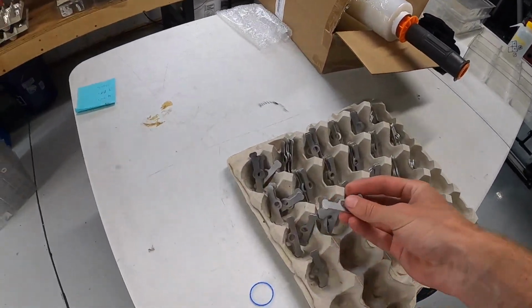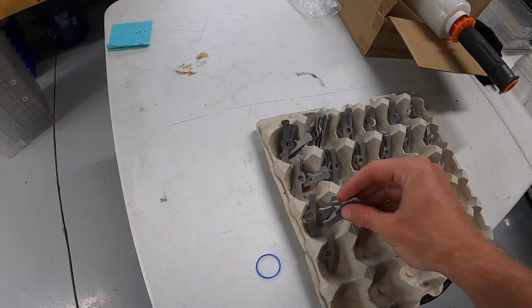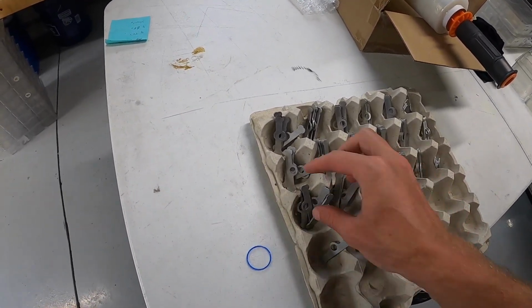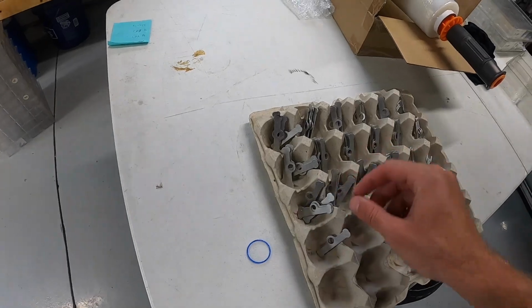Here are these dog bones, the small ones after they get tumbled. They actually look pretty good. We tumbled these for 4 hours, but they look good.